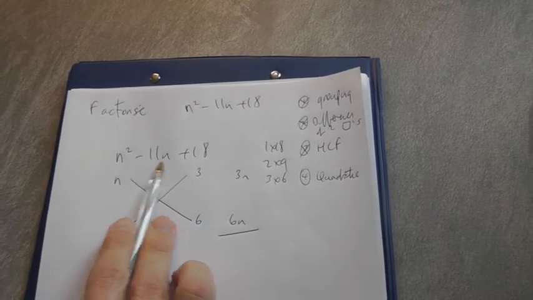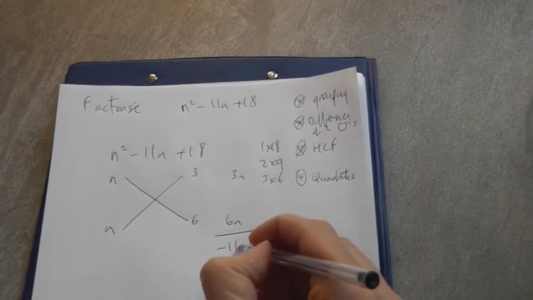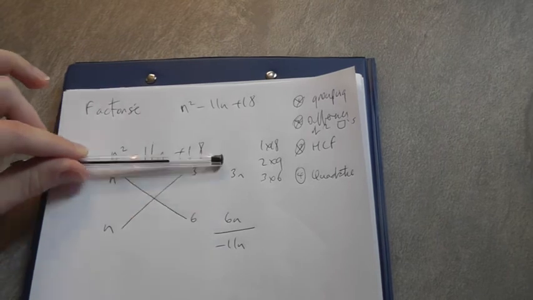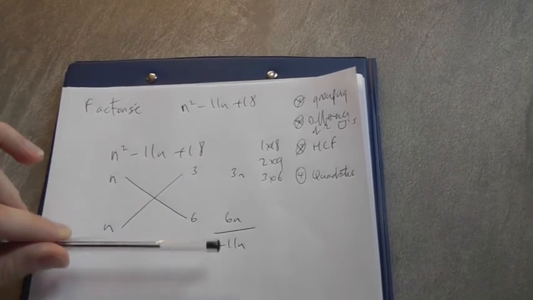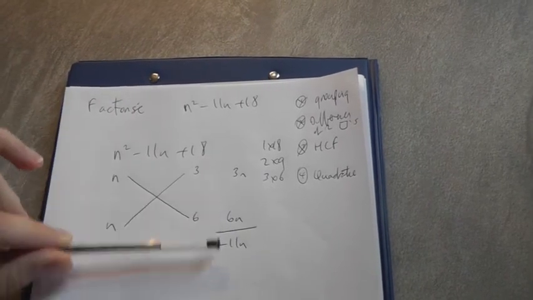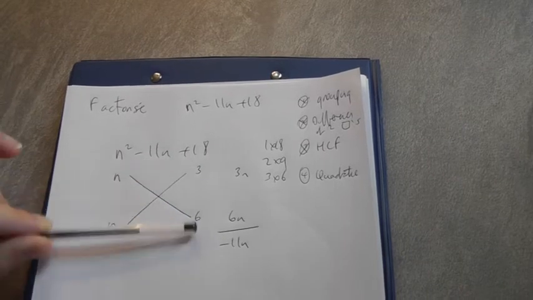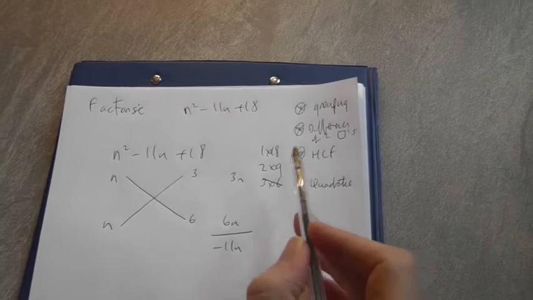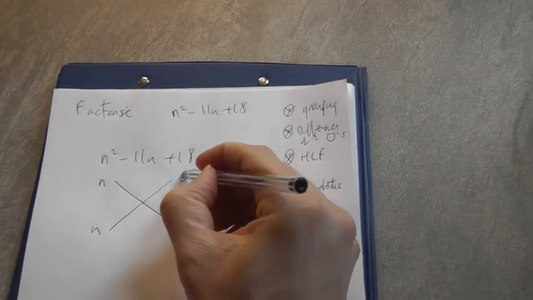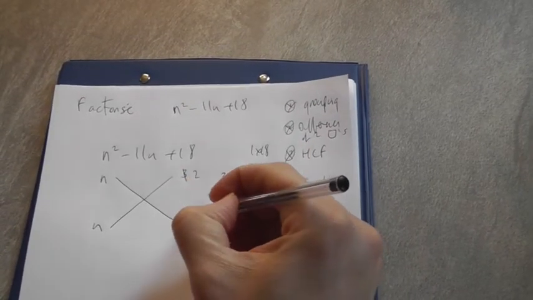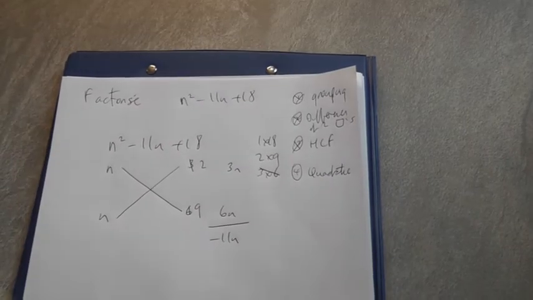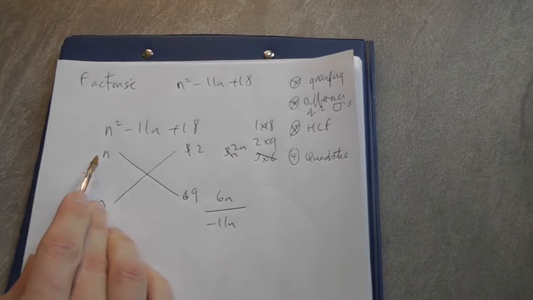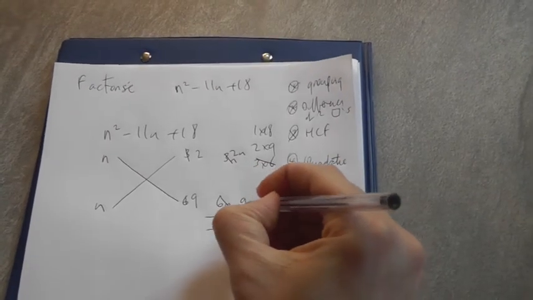I'm now going to use the minus 11n, and that goes under here. And I must decide now, is there any way I can add or subtract 3n and 6n to create minus 11n? And unfortunately there isn't. So that's a problem. I cannot use 3 and 6 anymore. So I'll cross those out, and we look to the next closest pair, which is above, which is 2 and 9. So I'm going to put 2 in here and 9 in here. I'll cross multiply. N by 2 is 2n, and n by 9 is 9n.